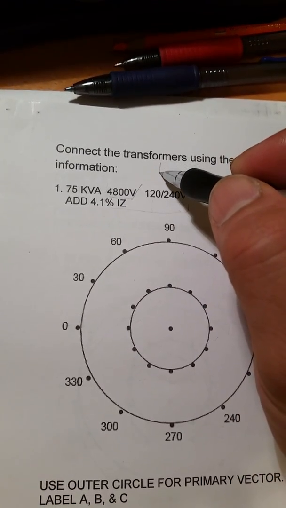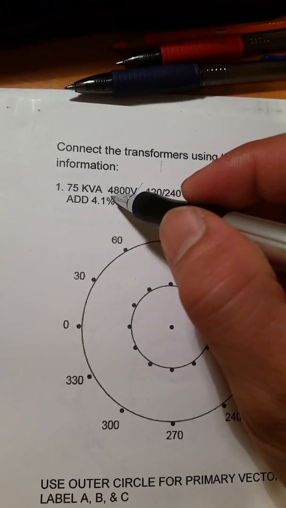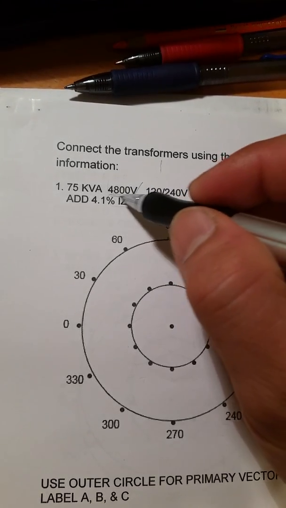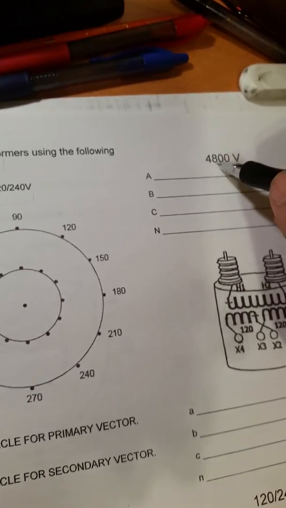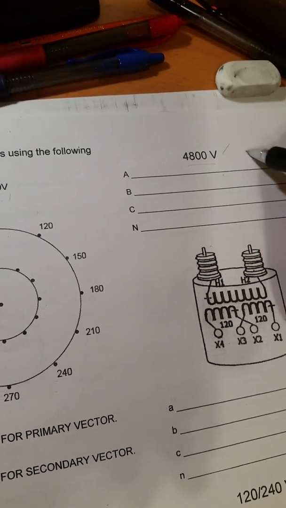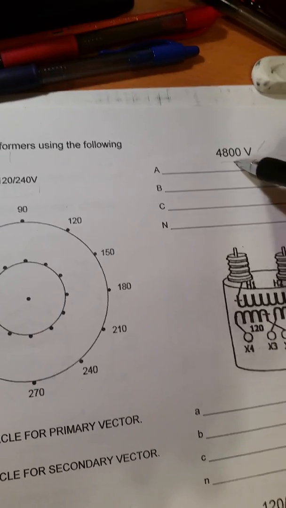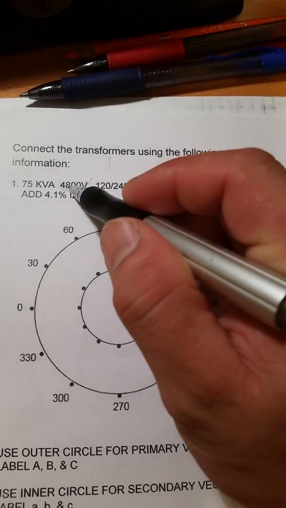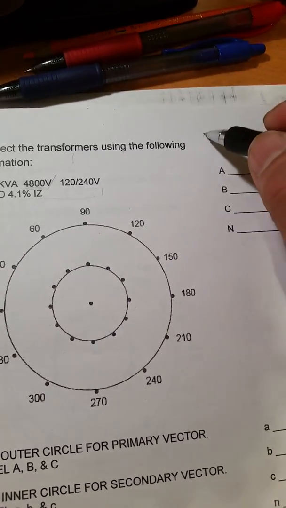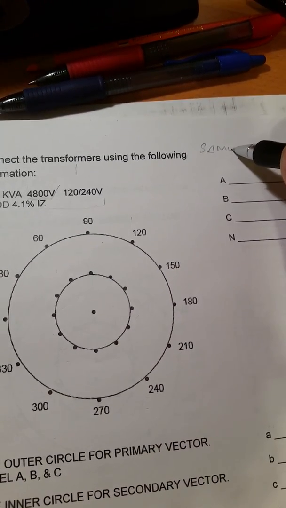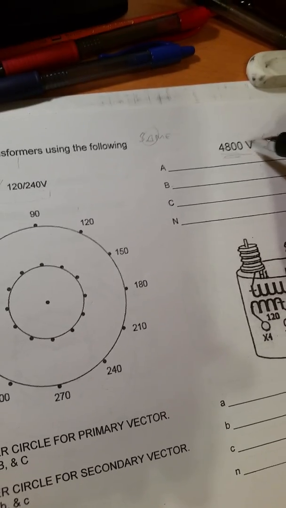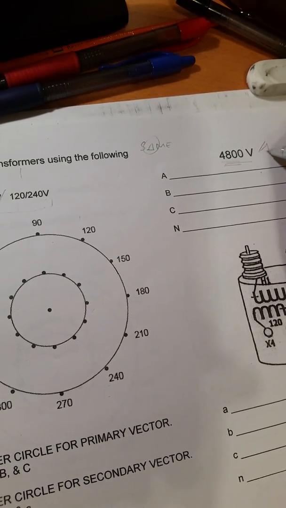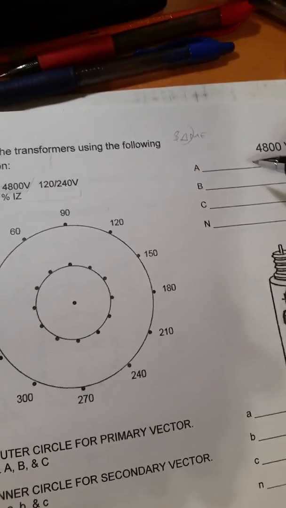When you think primary, it's the first number, right? So when your primary voltage, look at the first number, 4800, 4800. There's no second number here, but if there is, for your primary, just look at the first one. So look at the first number and look at the first number on the nameplate. If they match, they are the same, right? So it's a delta. If they're the same, it's always delta. That's how I remember it.